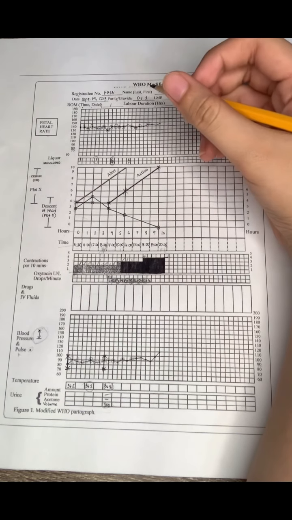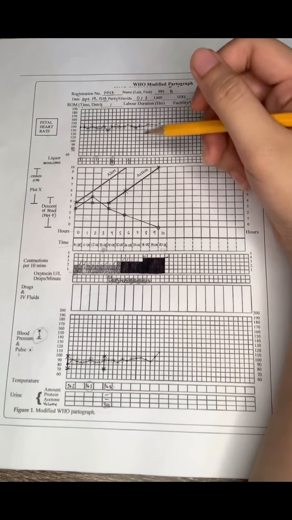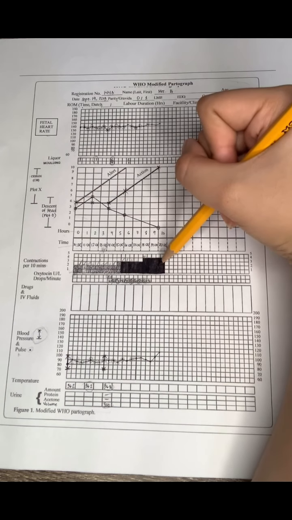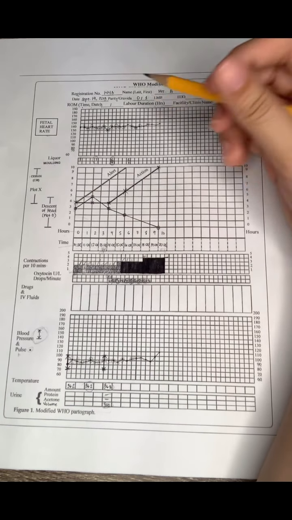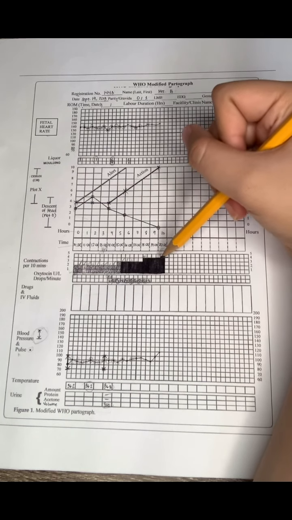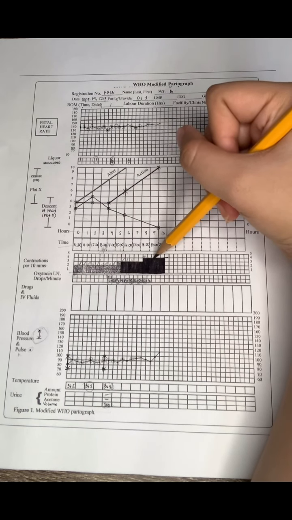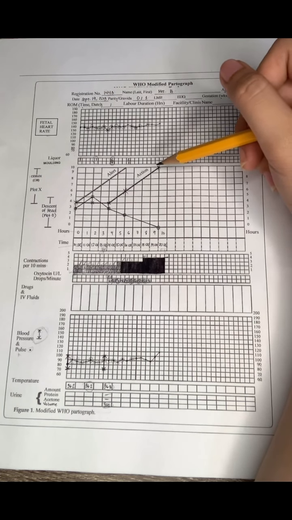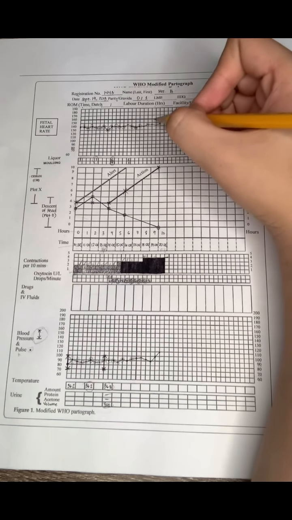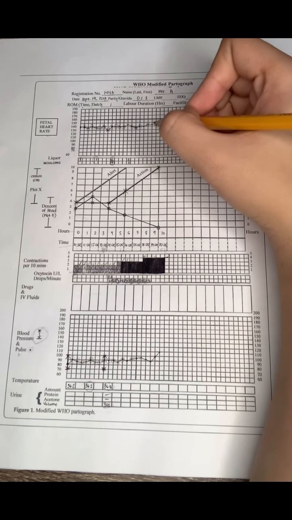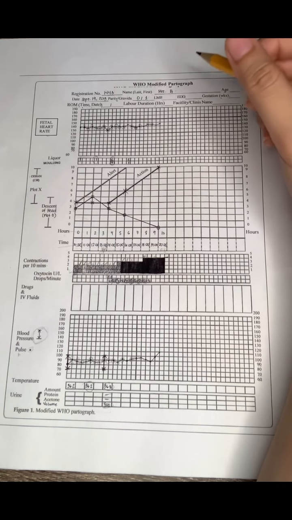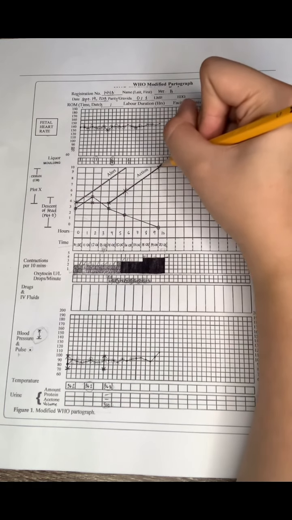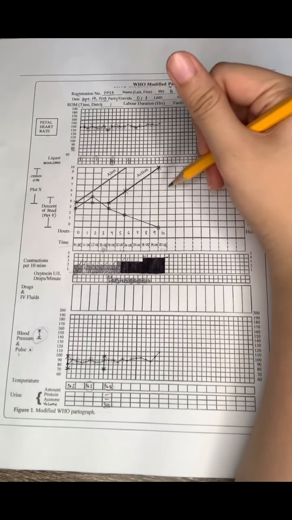Then ang contractions kay 4 contractions in 10 minutes each lasting 50 seconds. So 4 na siya dere. Dayon shaded gihapon. Then FHR is 144. Then ang cervix is fully dilated, 10 cm na yung cervix. So, mother feels expulsive.